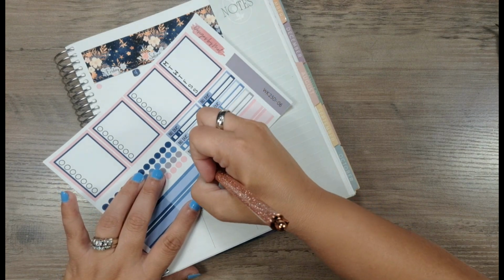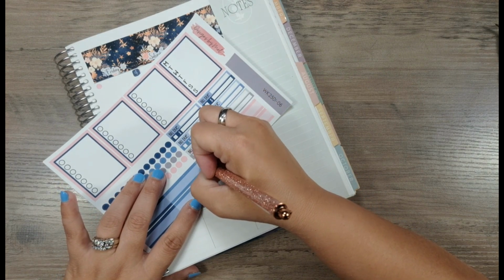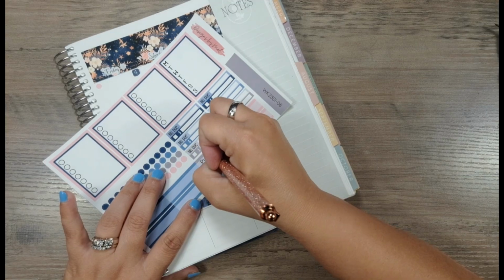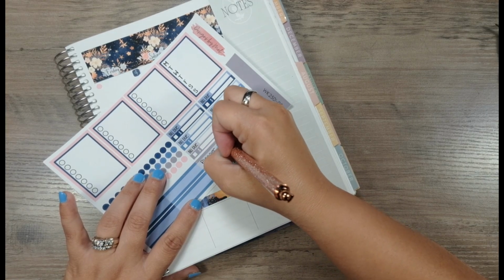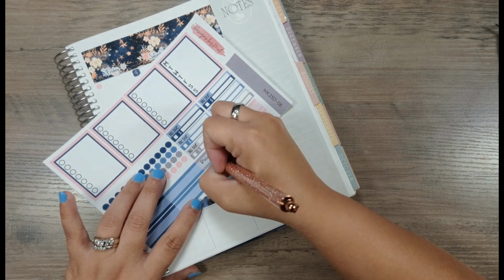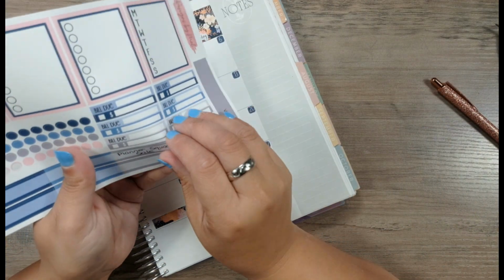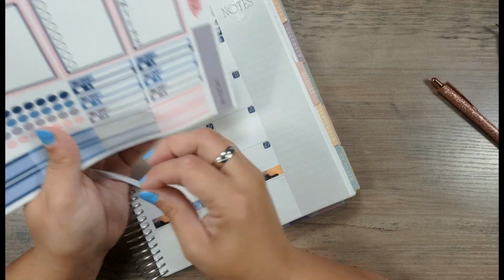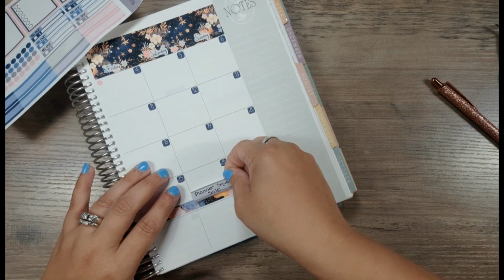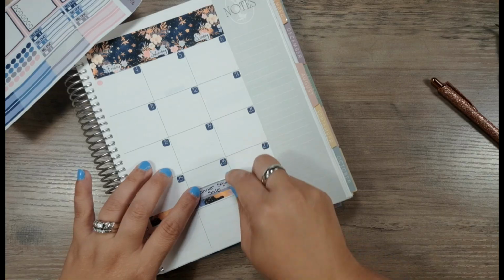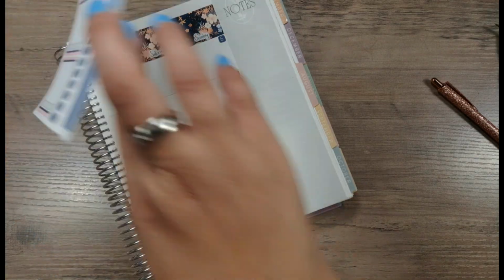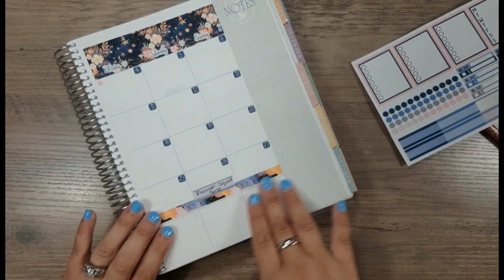So I'm gonna write Planner Squad sale. Now that's the only thing I don't like about ballpoint pens, is they skip sometimes when you're writing with them, but whatever. So Planner Squad sale is that weekend.